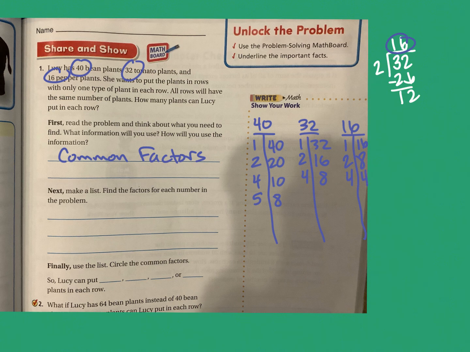Okay. 1, 2, 4, 5, 8, 10, 20, 40 are the factors of 40. 1, 2, 4, 8, 16, 32 are the factors of 32. And 1, 2, 4, 8, 16 are the factors of 16. So what are our common ones?